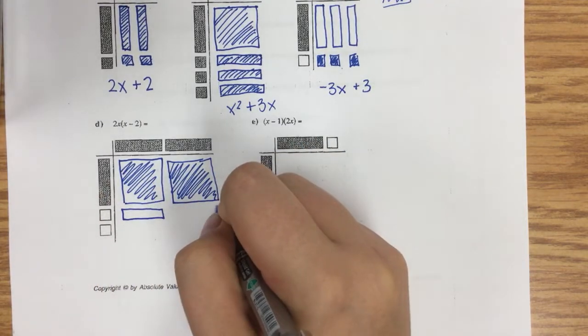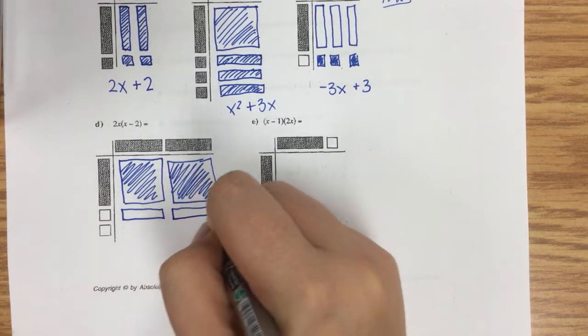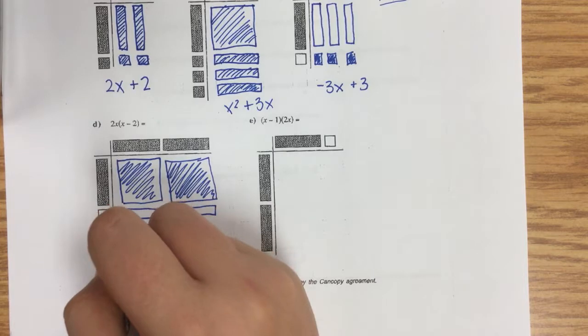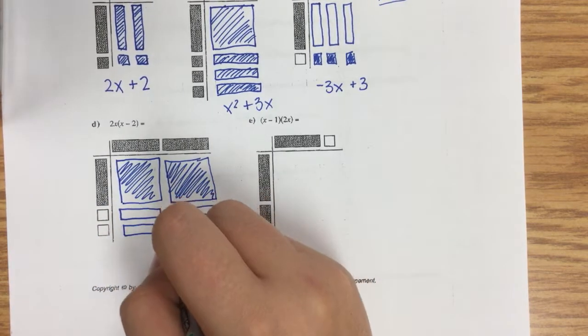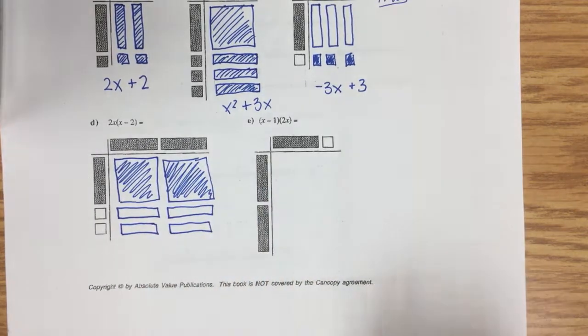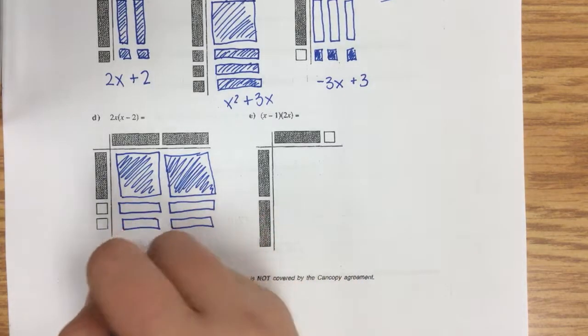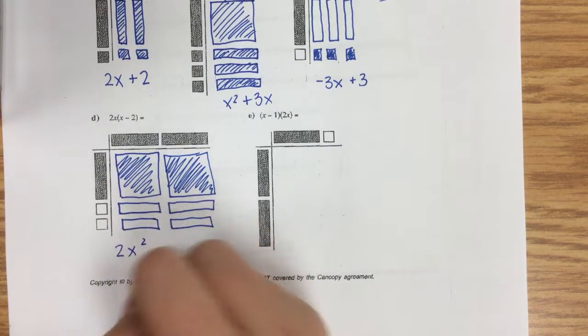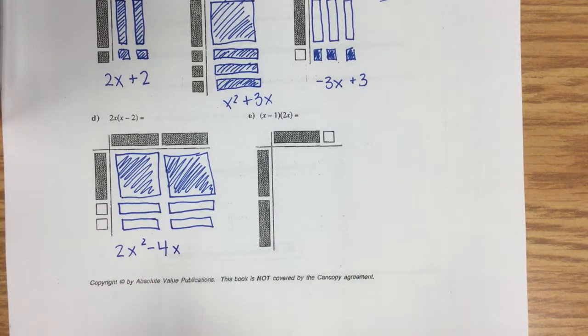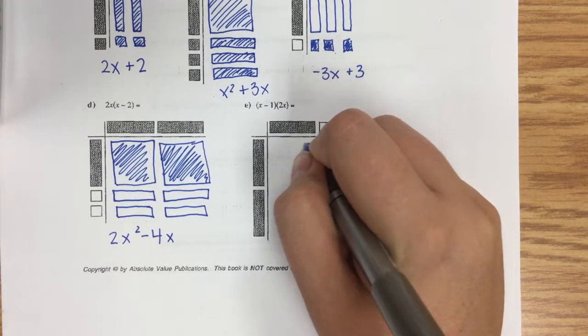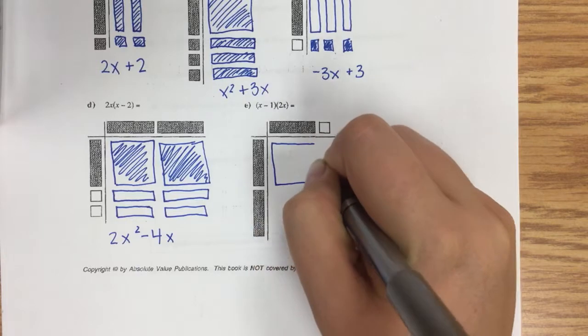Positive times negative makes negative. X times positive 1, also negative because it's a positive times a negative. X times positive 1 and x times negative 1, all 4 negative x tiles. And so when I count this up, I see 2 positive x squareds and 4 negative x's. So compare 2x squared minus 4x. If you got that right, give yourself a check, a happy face, something, let yourself know that you're doing okay with the tiles.